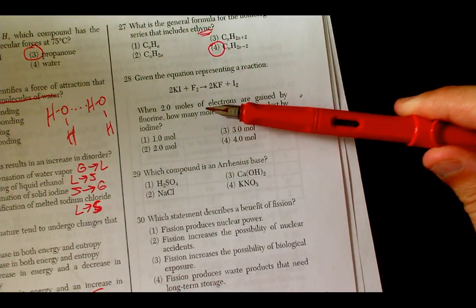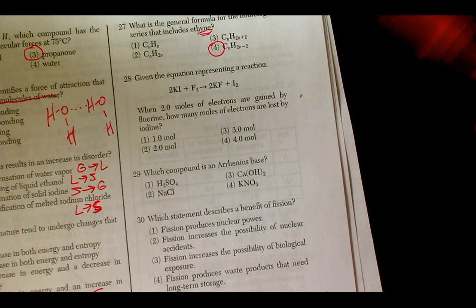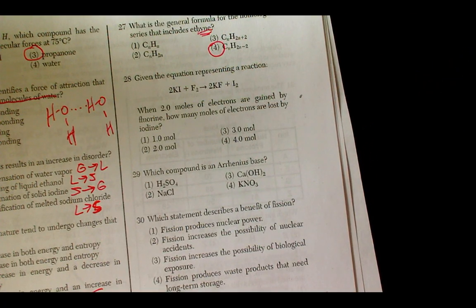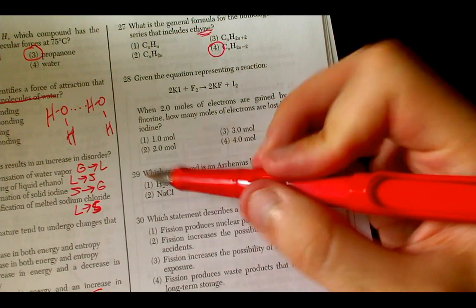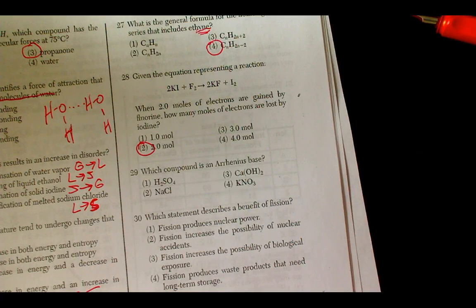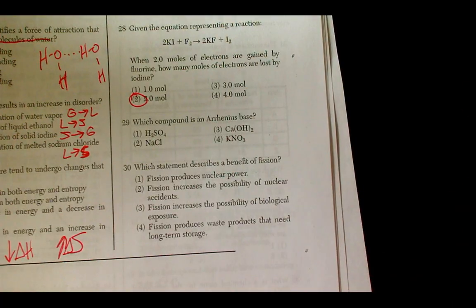If we're losing 2 electrons from something, how many electrons are gained by somebody else? It says we're gaining 2 moles of electrons, so the number of electrons lost by somebody else has to also be that same 2 moles. Nothing to figure out, no math to do. You're losing this many electrons over here, you have to gain that same number of electrons over there. Has to balance out, has to be equal.